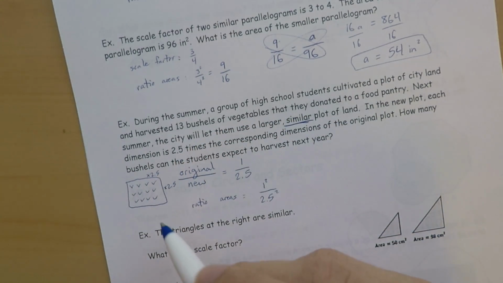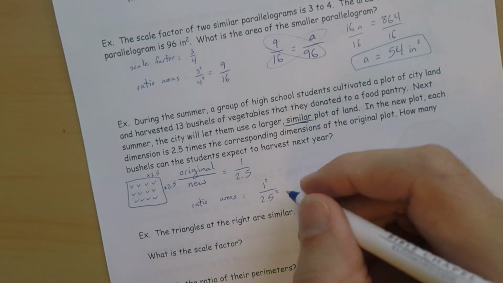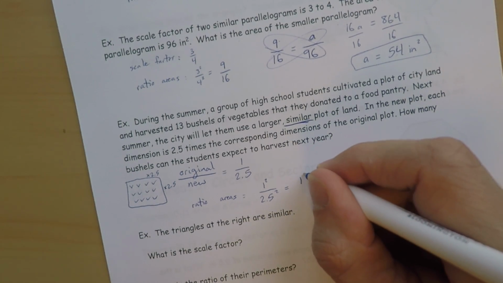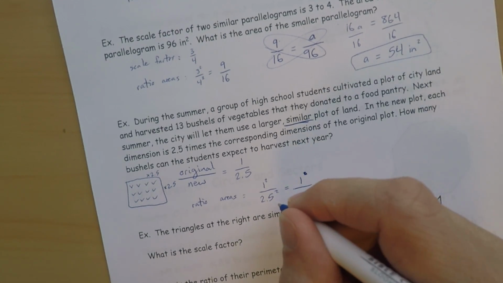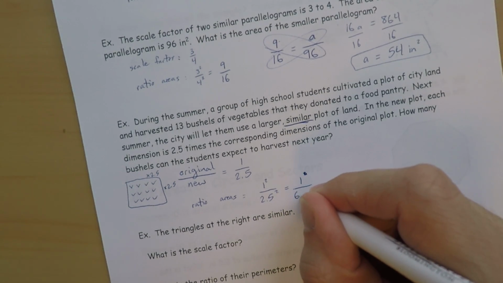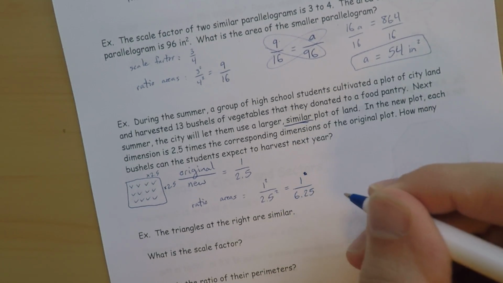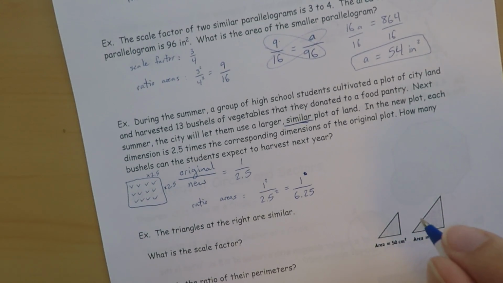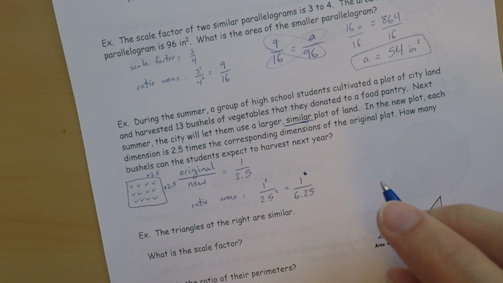We want to know how much area we're going to have to harvest next year. We're interested in the area. The ratio of their areas then is 1 squared is just 1, 2.5 squared is 6.25.